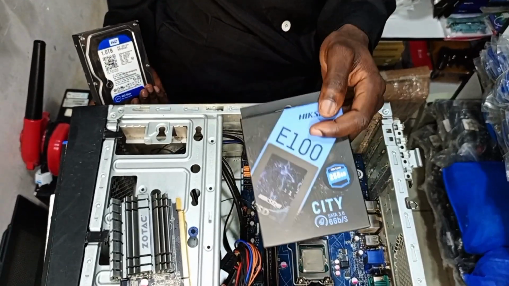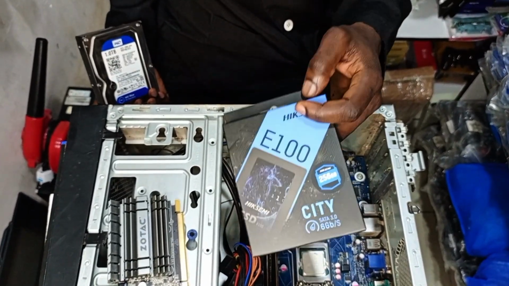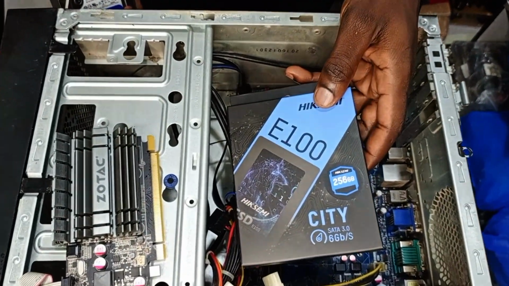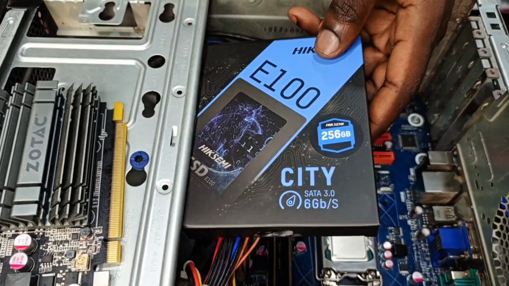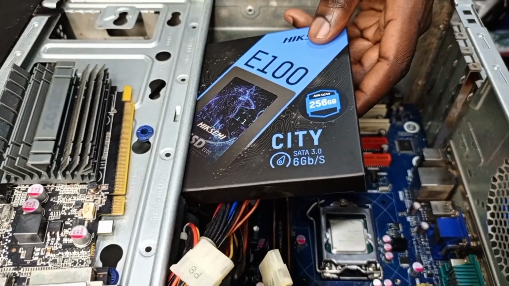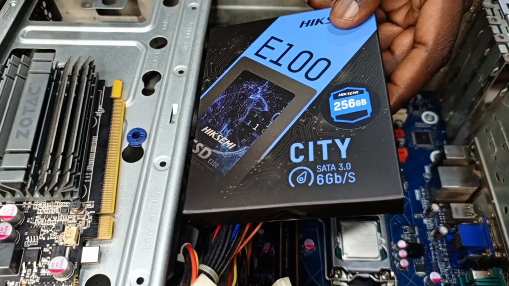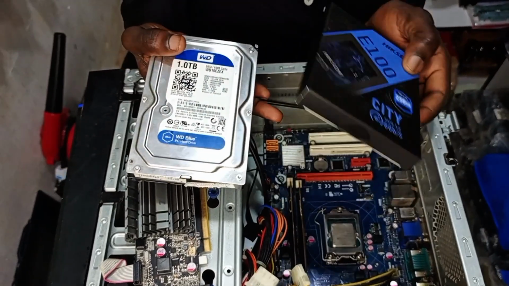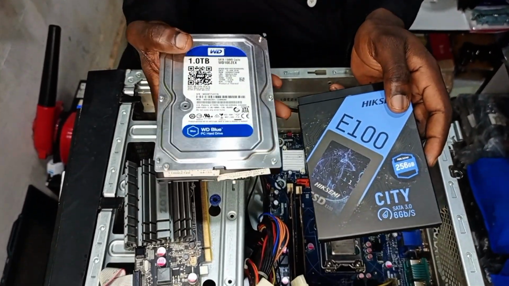So we have those two options. We can install both or eliminate the hard disk and have the SSD. The essence of SSD is generally about speed. A machine having an SSD will be of higher speed and value compared to the one having a hard disk. In our previous video, we looked at the differences between the SSD and hard disk.